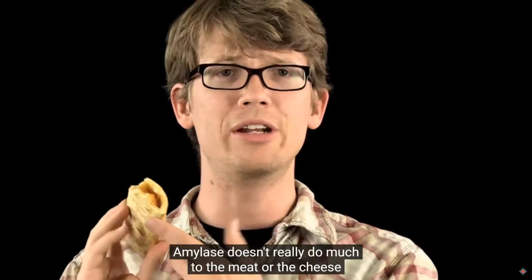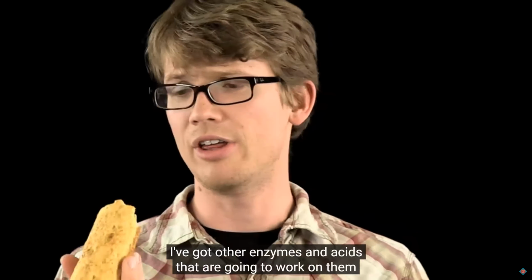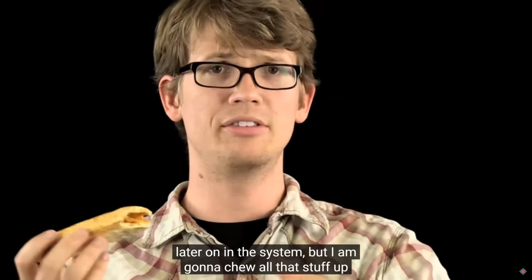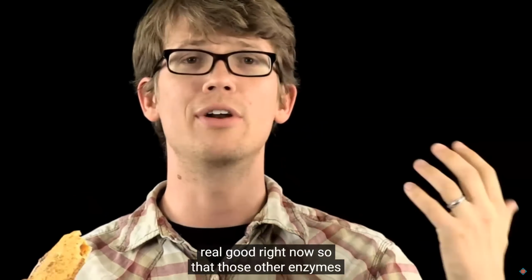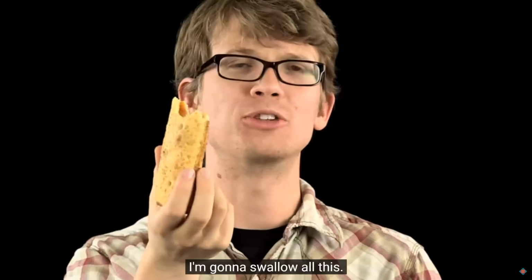Amylase doesn't really do much to the meat or the cheese in this thing. I've got other enzymes and acids that are gonna work on them later on in the system, but I am gonna chew all that stuff up real good right now so that those other enzymes can do their jobs later. I'm gonna swallow all this.